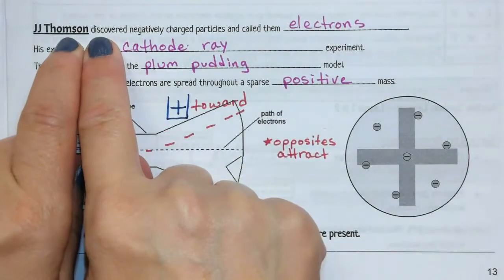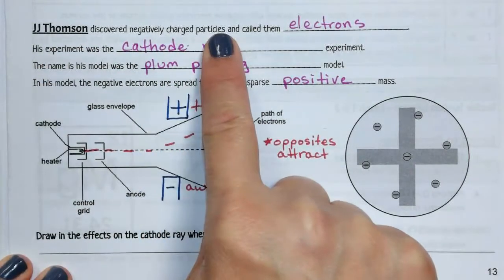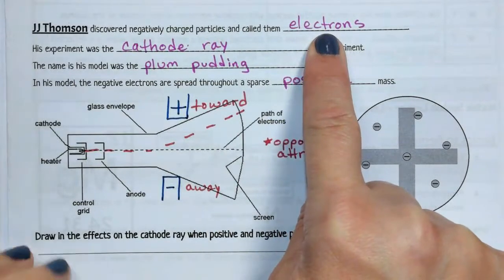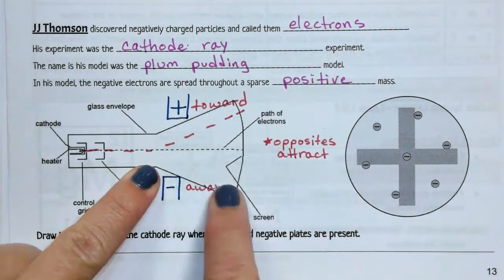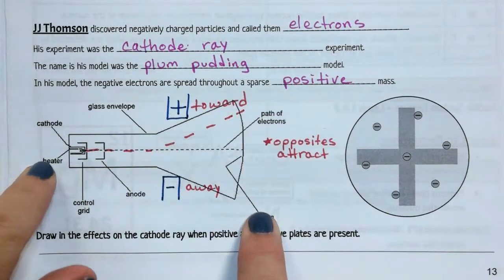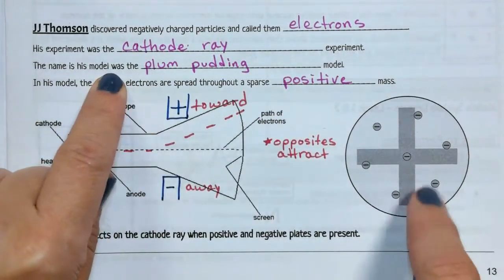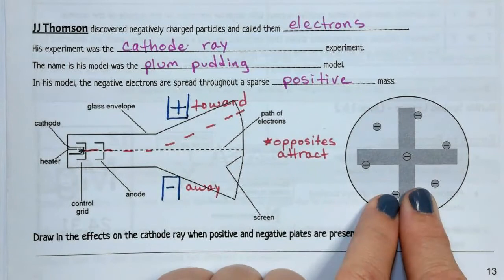Okay, next is J.J. Thomson. He discovered negatively charged particles called electrons with his cathode ray experiment. This is the cathode ray experiment. He then named his model the plum pudding model. This is the plum pudding model.